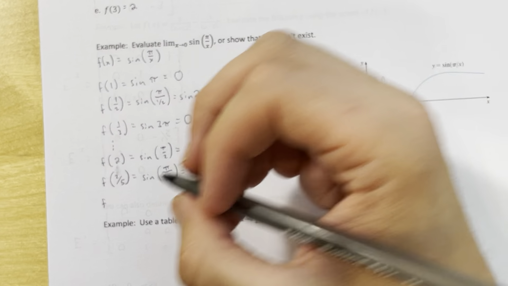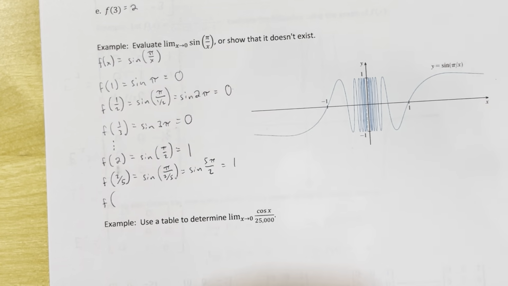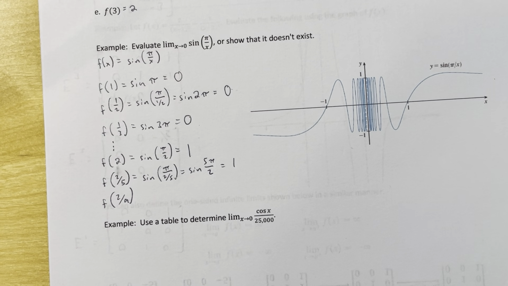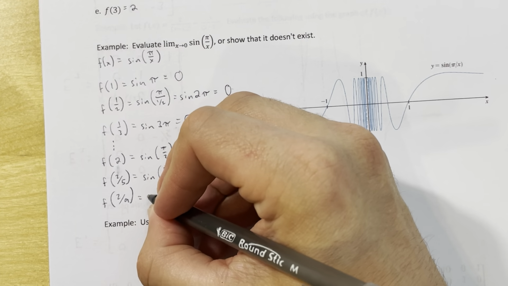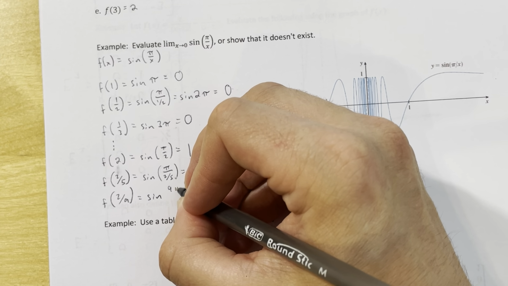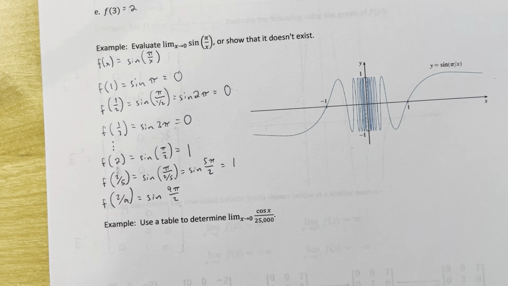Okay, so what if I plugged in, say, 2/9? That's definitely closer to 0, right? That would be equal to sine of, again, I could do the same thing. It ends up being 9 pi over 2 here. What's that equal to?